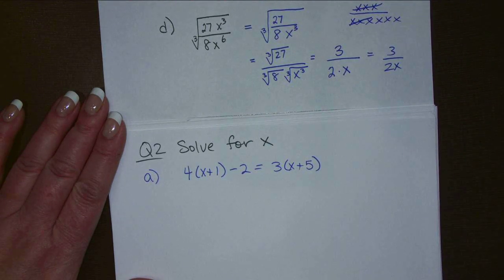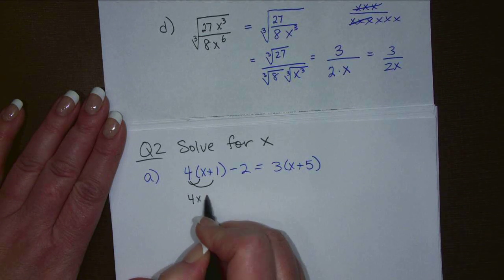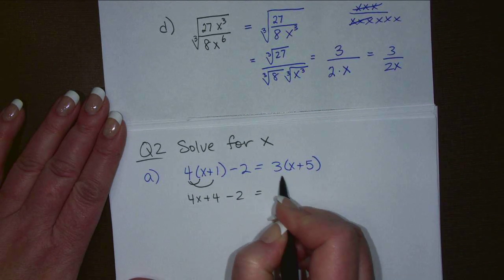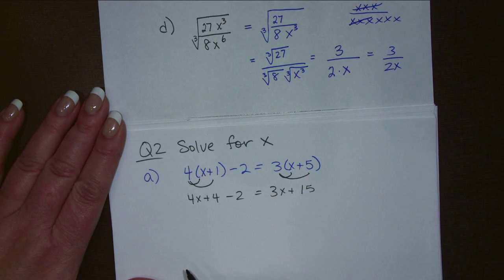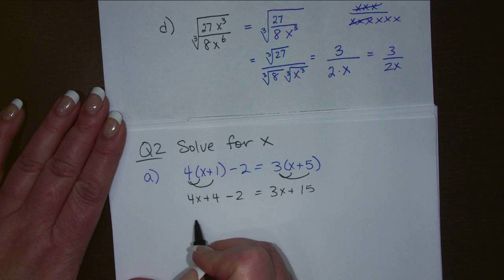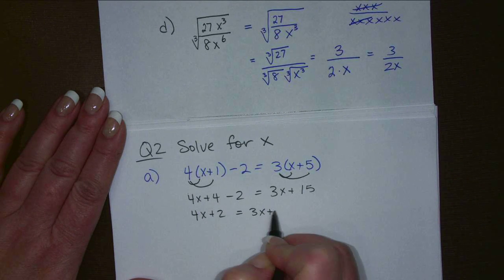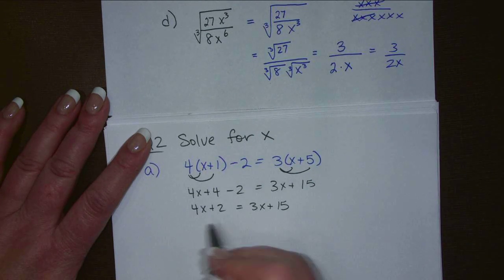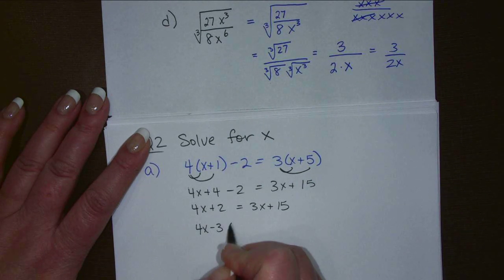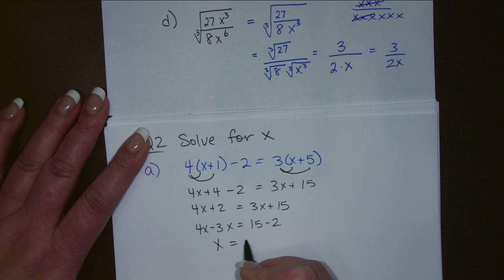solve for x, so just linear. Work out all your brackets. So 4x plus 4, 3x plus 15, right? Make sure that those numbers go into the brackets. 4x plus 2 and 3x plus 15. Okay, so now what? Move the x's to one side and the numbers to the other. So x equals 13, and that would be the answer.